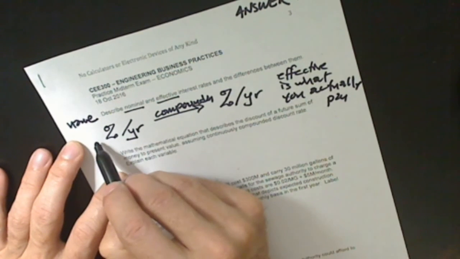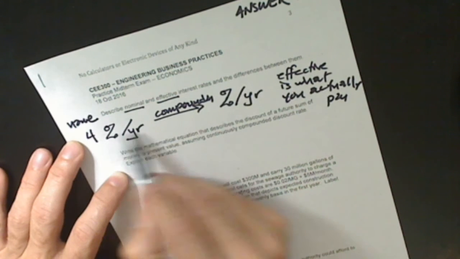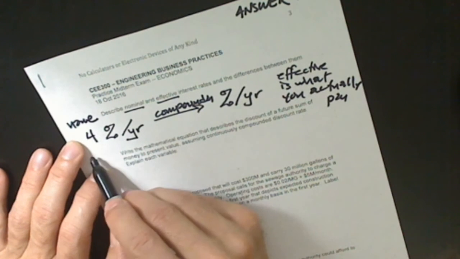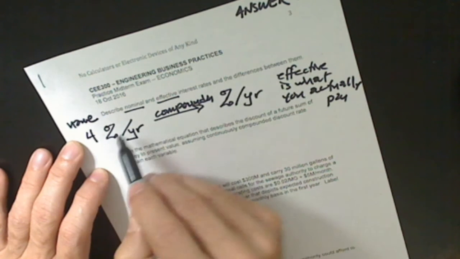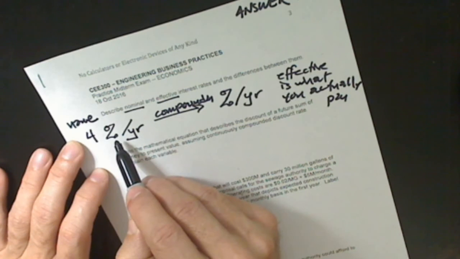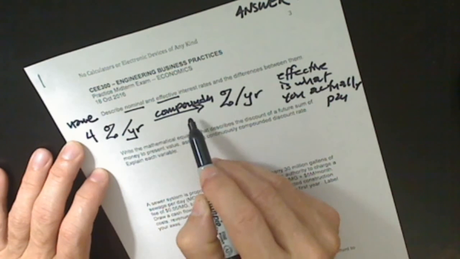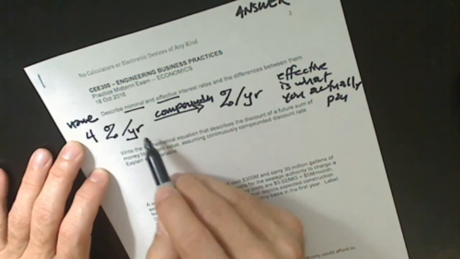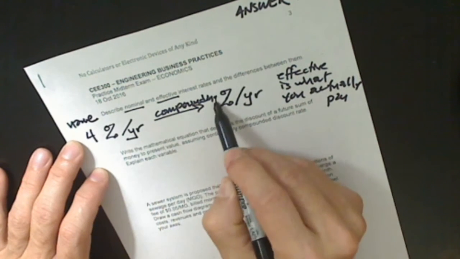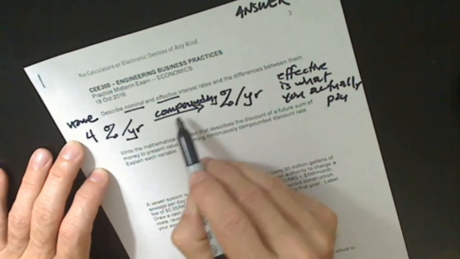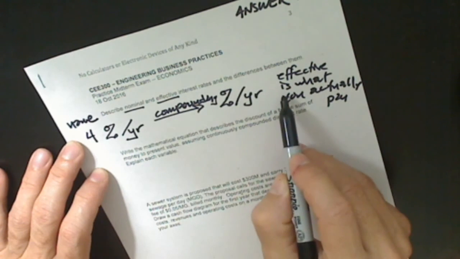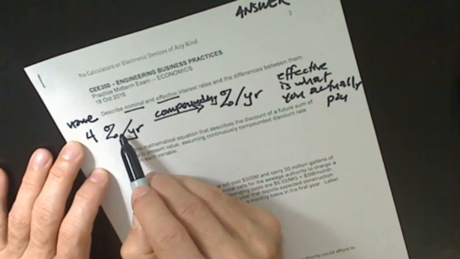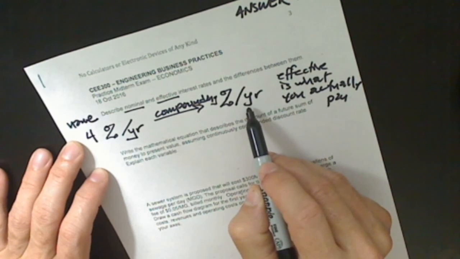Because at the end of the first month, you'll pay 4% per year, so the monthly interest rate would be 4 divided by 12 per month. They'll add a little bit of interest onto your balance. And then the month after that, they add interest onto the balance that already contains some interest. This is the impact of compounding, so that you pay interest on the prior month's interest. The effective rate is always greater than the nominal rate whenever the compounding period is less than 1 year.